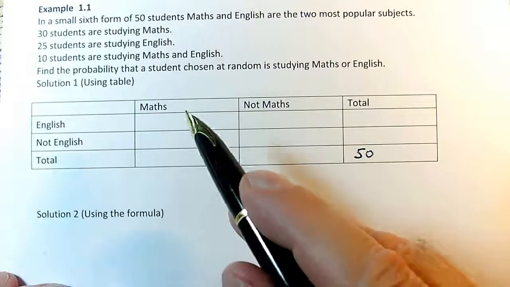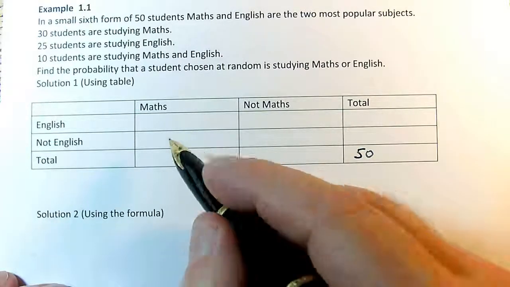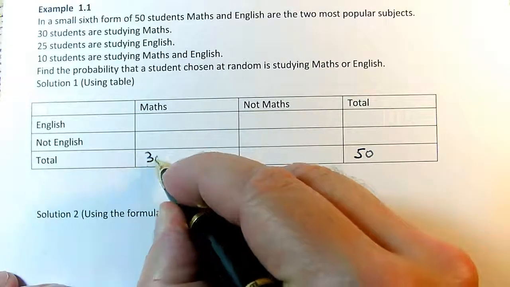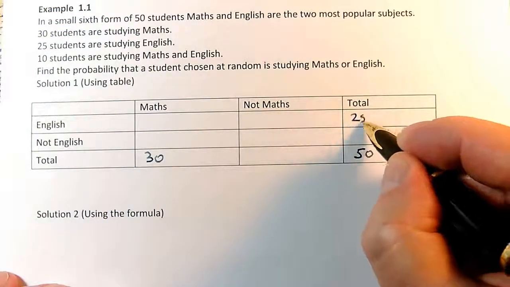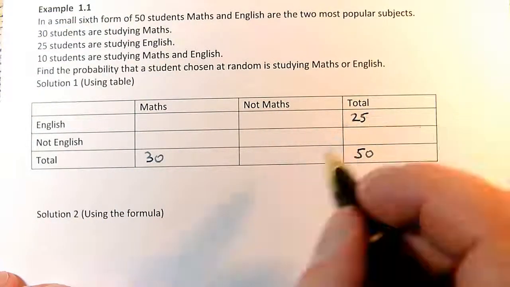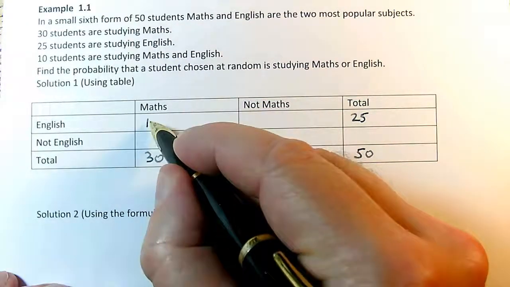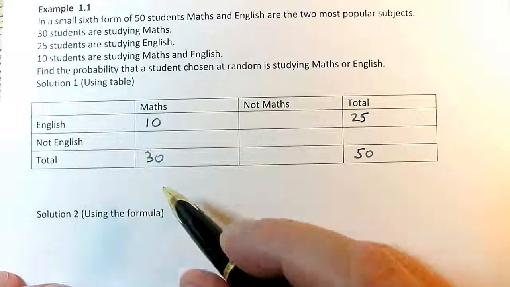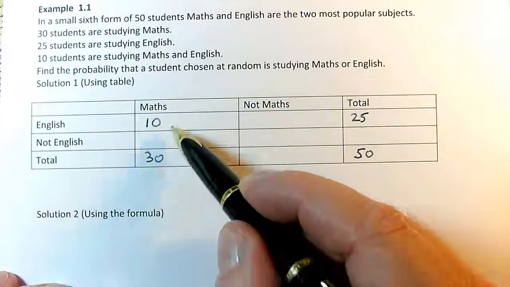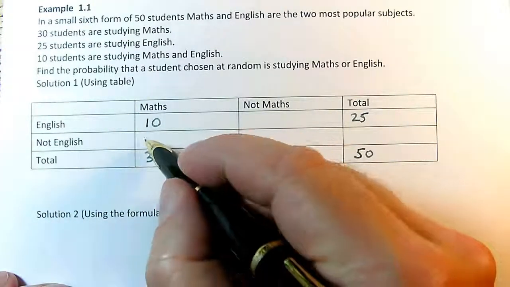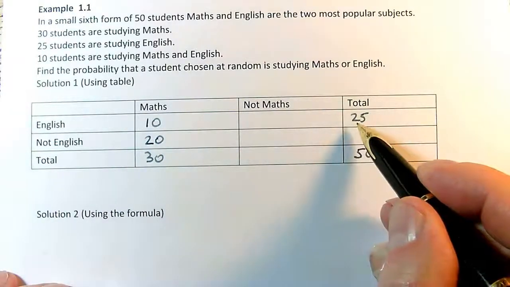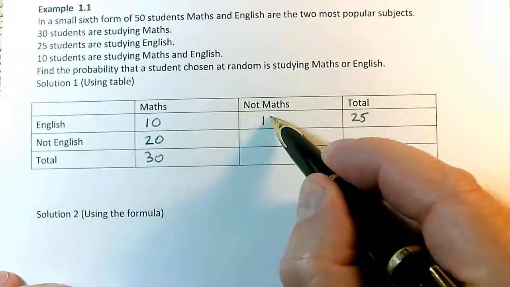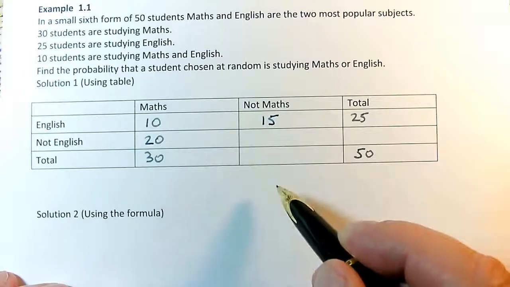And we know that 30 students study maths, so that's the total for maths is 30. And we know that 25 study English, so the total for English is 25. And we've got 10 students who are studying both maths and English, so that's 10 here. Okay, so this is the total number of studying maths down here, so there must be 20 studying maths but not English. And the total studying English is 25, leaving 15 that study English and not maths.